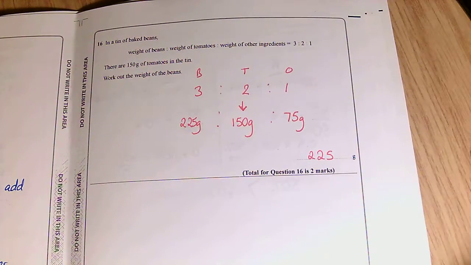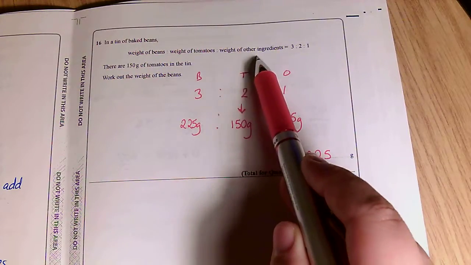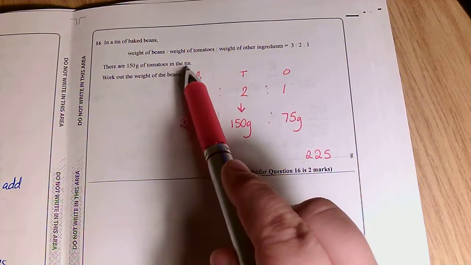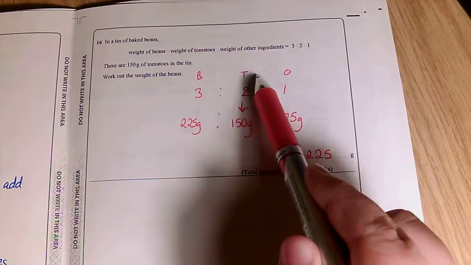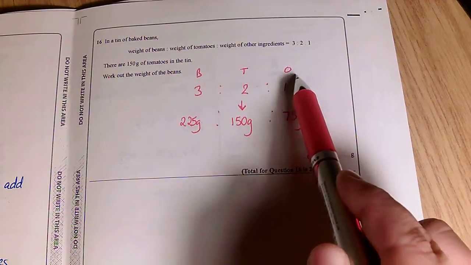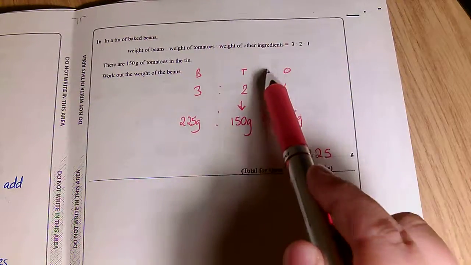Question 16. In a tin of baked beans, the weight of beans to the weight of tomatoes to the weight of the other ingredients is 3 to 2 to 1. There's 150 grams of tomatoes in the tin. First thing I'm going to do is write out beans, tomatoes and other, and the ratio, which was 3 to 2 to 1. And that just reminds me what each part stood for, which element.